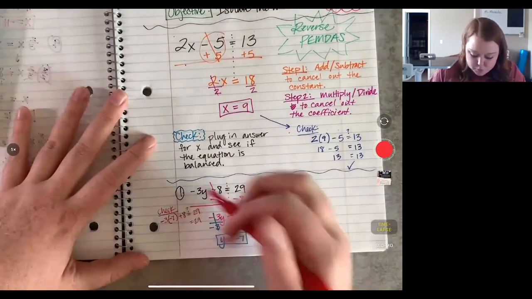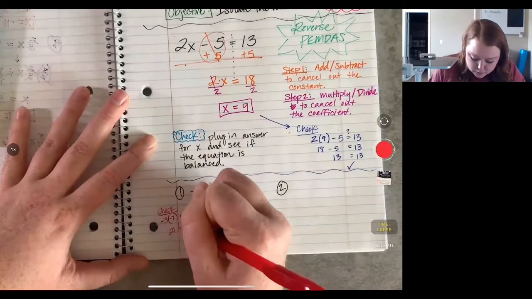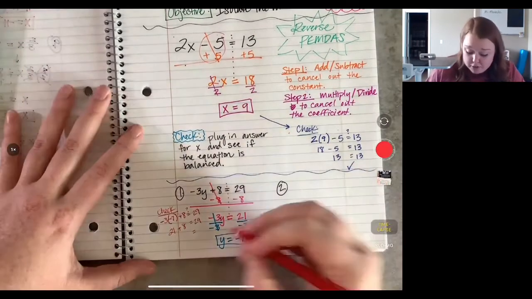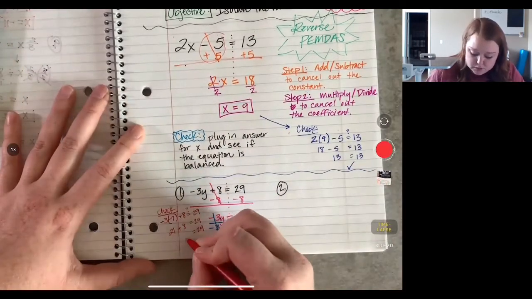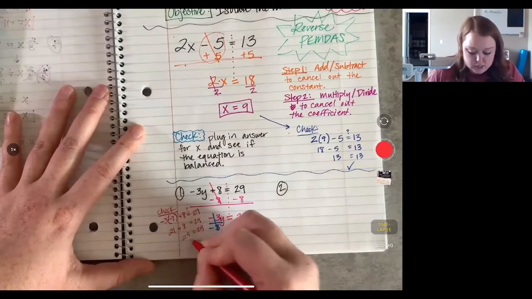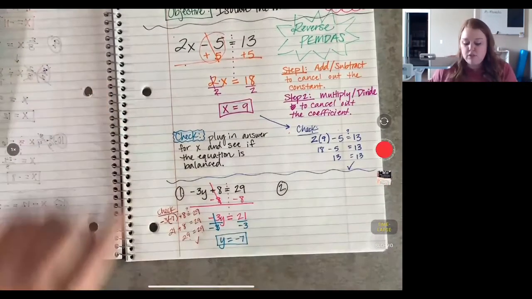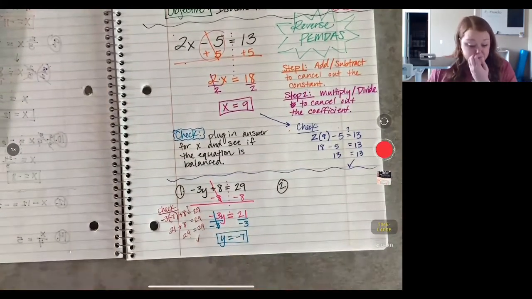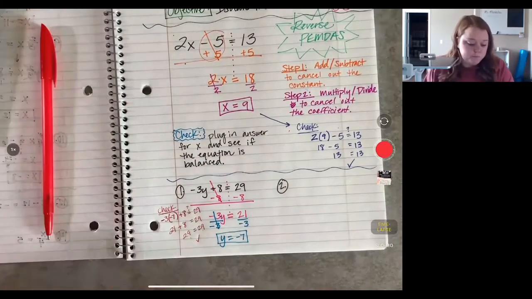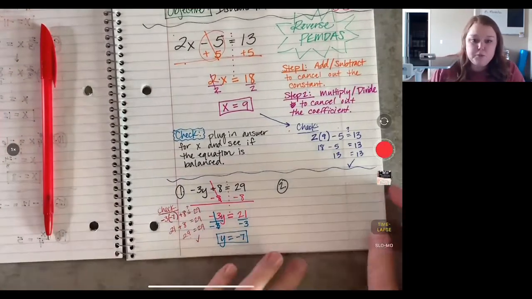Negative times negative is positive, so that's positive 21. You would get your calculator if you needed to. 21 plus 8 is 29. Does 29 equal 29? Yes, it does. So that's just a check. So yeah, we got it correct. Woo. Okay, number 2.